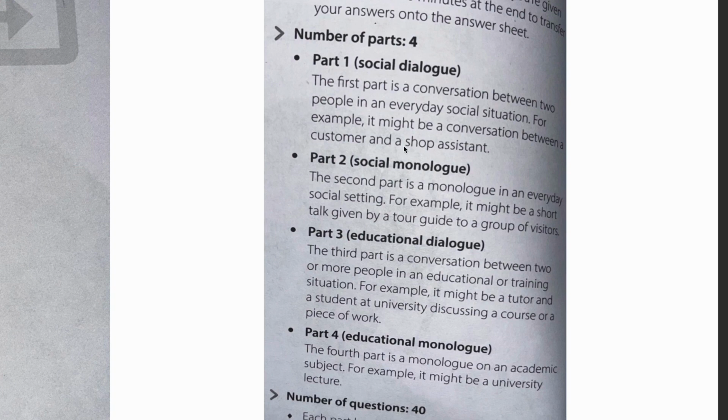So what is the difference between the part 1 and the part 2? Similarities are that both of them are in a social situation or a social scene theme. But the first one would be a conversation between two people, and the second one would be a monologue, which means only one person would be speaking, right? So that's that.